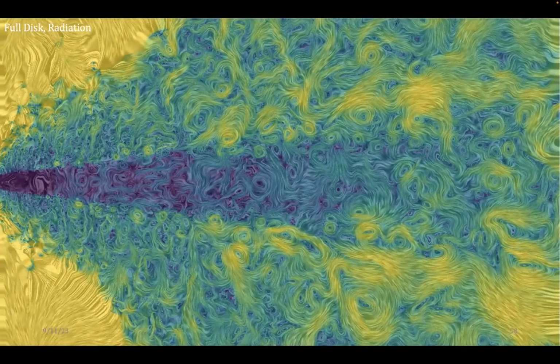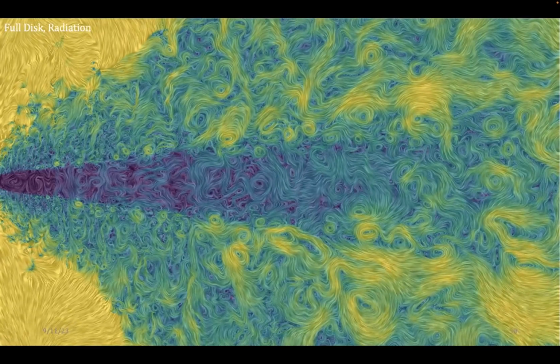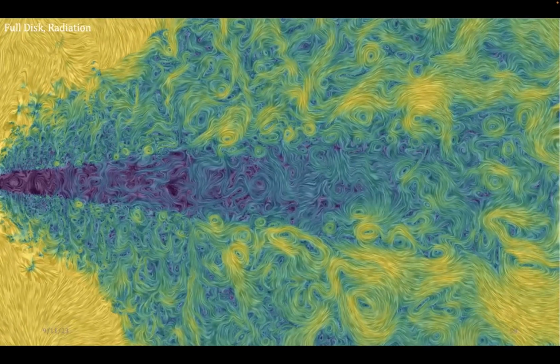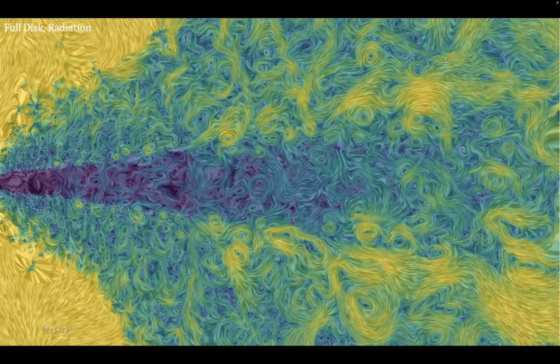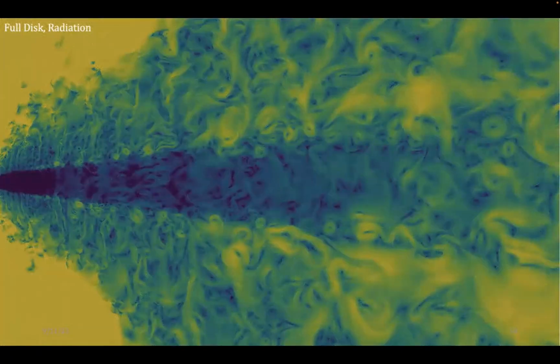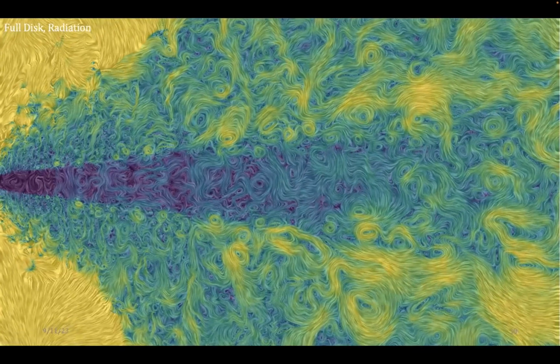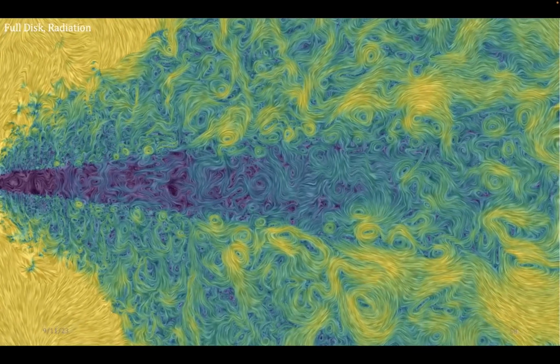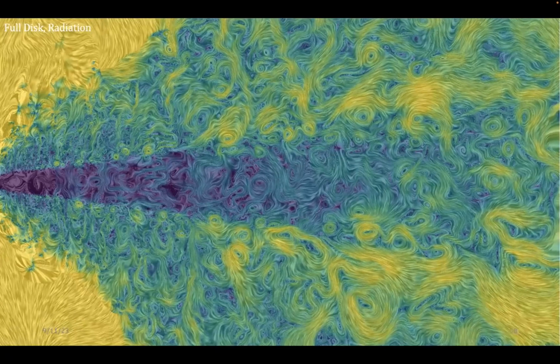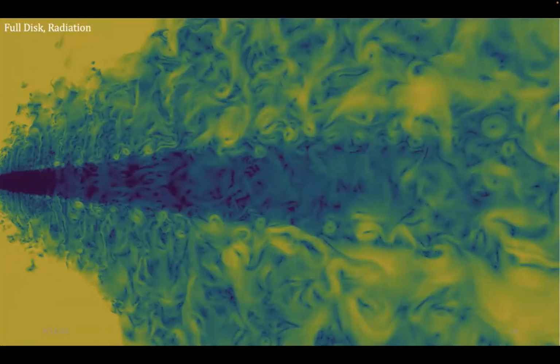So when you say the only difference is the radiation is turned on, presumably the temperature profile is not the same in the two cases? Right, but the initial condition is the same. But after I turn on the radiation and let the simulation run, the temperature will be different, and the cooling time is also different. So there are a lot of differences.